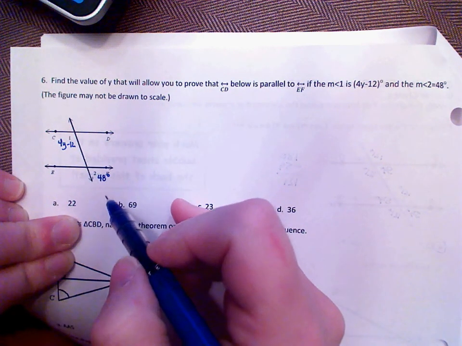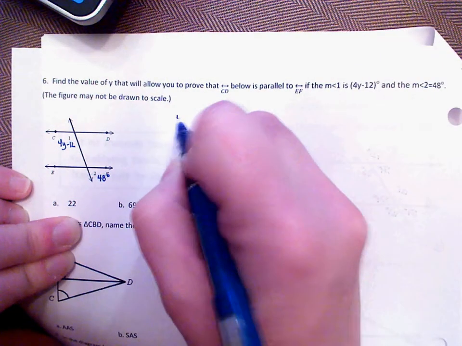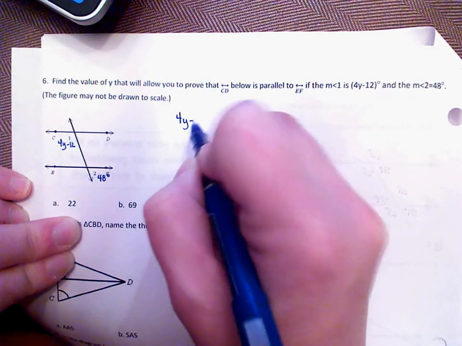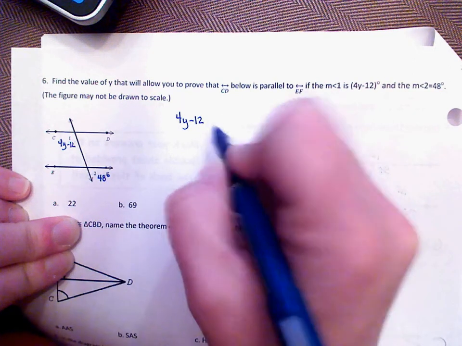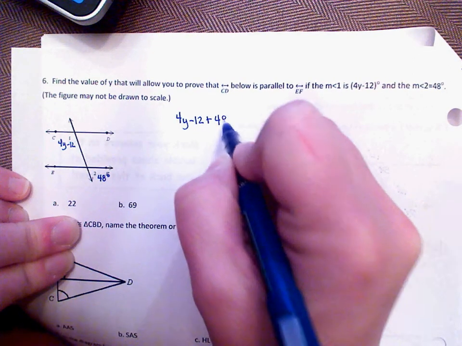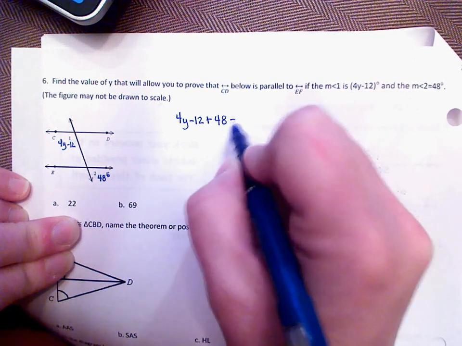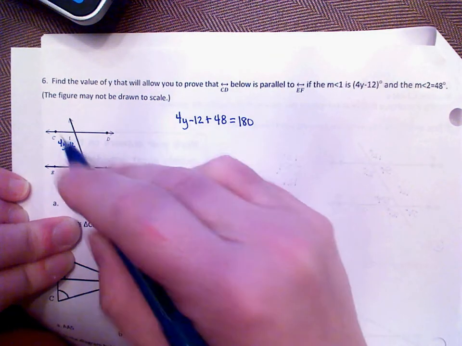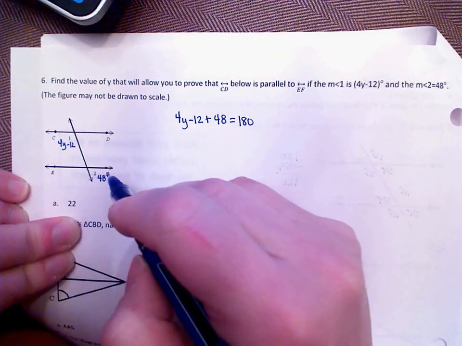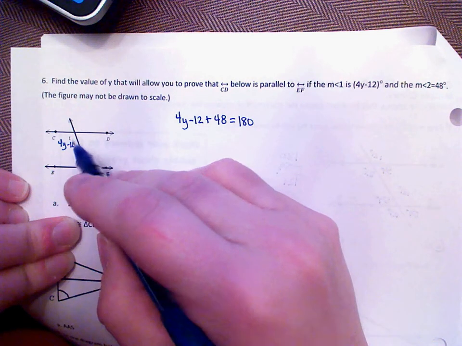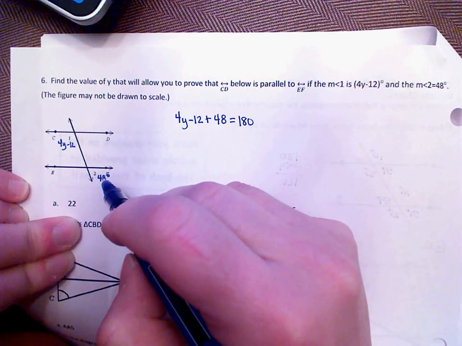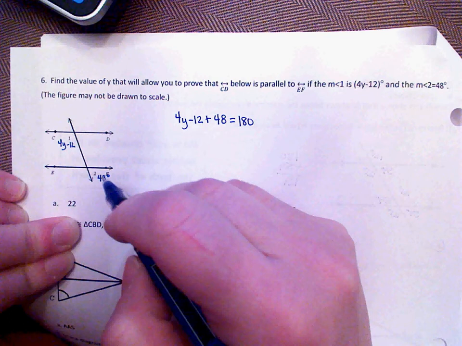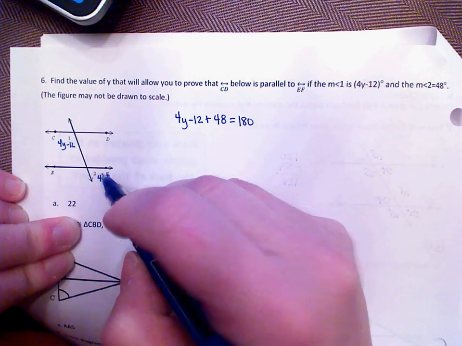So the equation that we can set up to solve for y is that 4y minus 12, which is the obtuse angle, plus the 48, which is the acute angle, have to add together to get 180 degrees. So you're not setting these equal to each other. They're not equal. They're on opposite sides of the transversal, but they're not both interior and they're not both exterior. So you're not going to say they're congruent to each other.